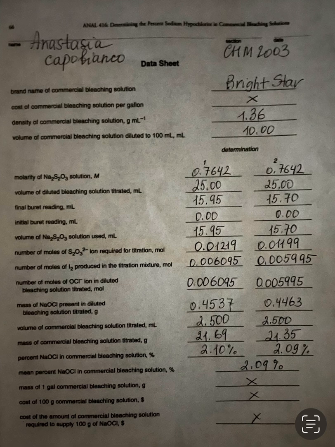Molarity of our sodium thiosulfate solution. I created this molarity, right? For you, it was given on the bottle. Just make sure to use that number correctly.